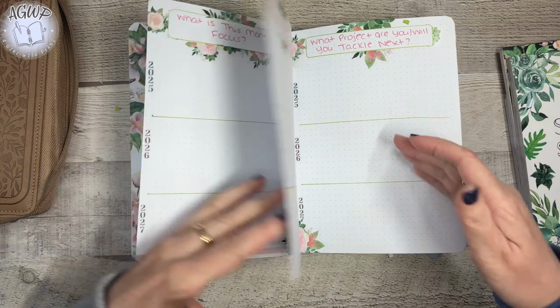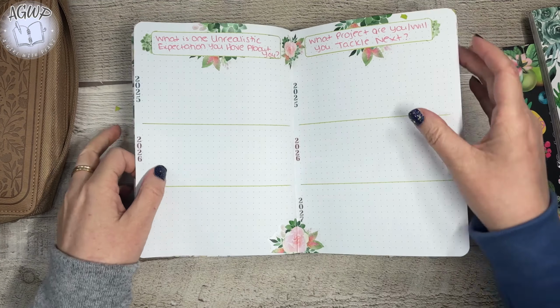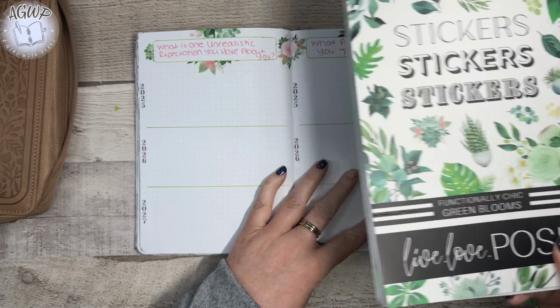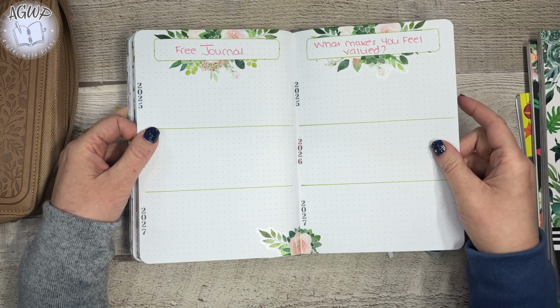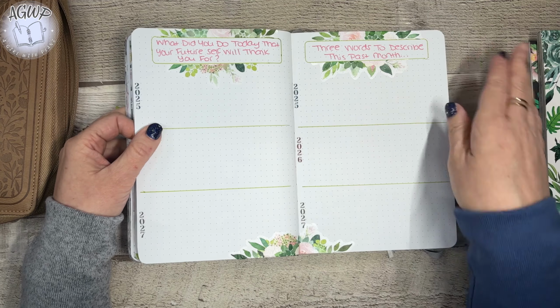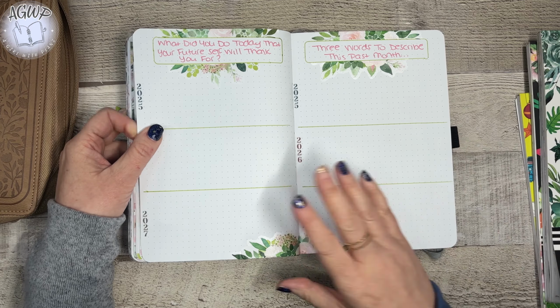I'll try to go a little bit different, but I use the same set from Functional Chic, Green Blooms. This one I really liked. I just used a lot of washi, but I was like, oh, I need something else to make it look a little different. And I like the way that looked. There we go, so that's how I plan on doing it.